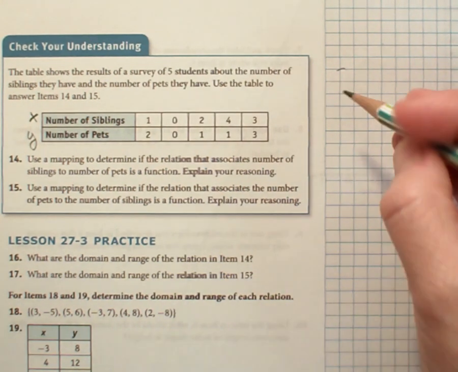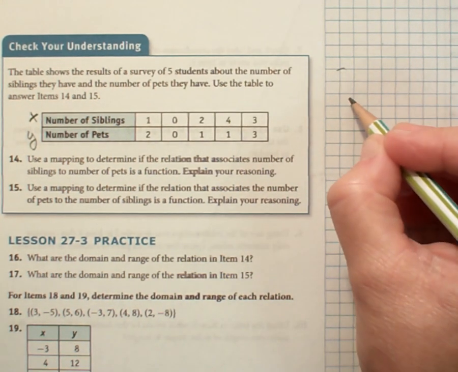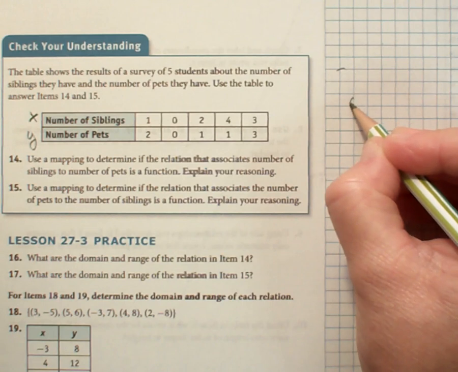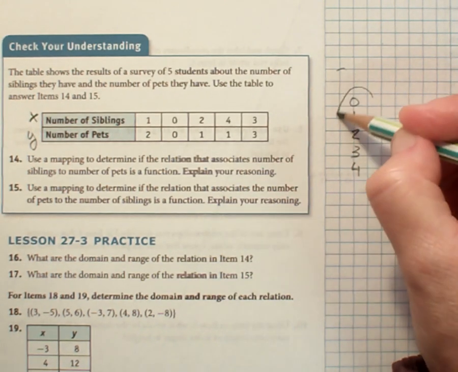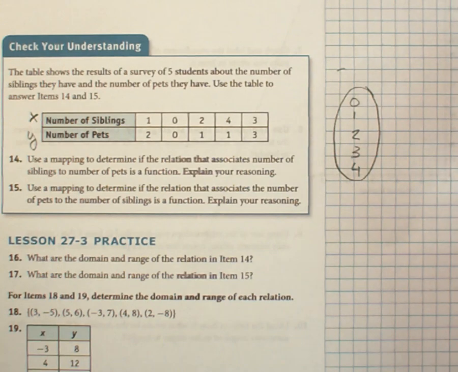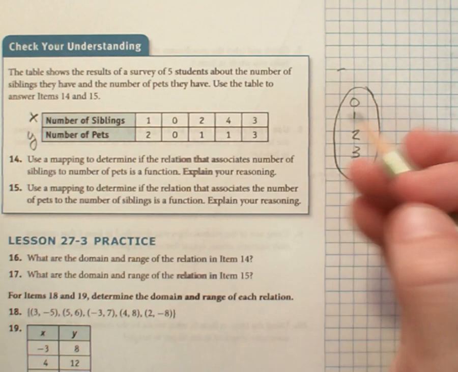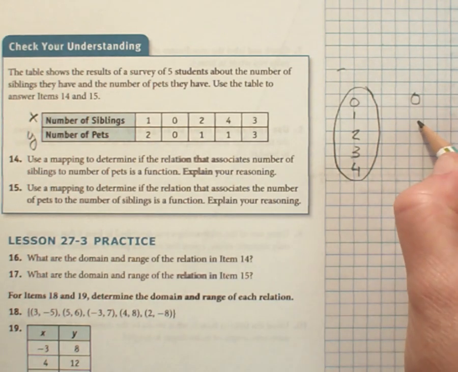So they want mapping, so I'm going to write my domain, the set of all my inputs, 0, 1, 2, 3, and 4. And then I'm going to write the range, the set of all my outputs. So that's the Y value. So I've got 0, 1, 2, and 3.